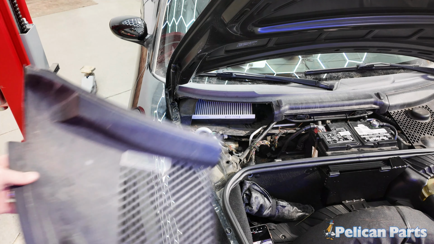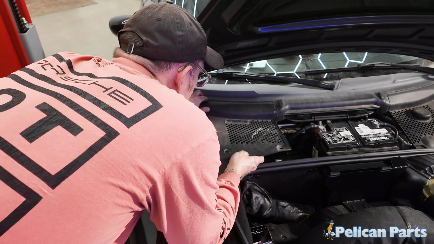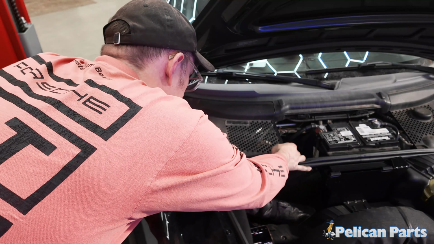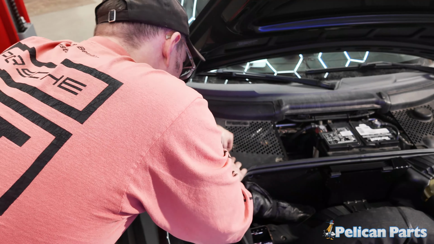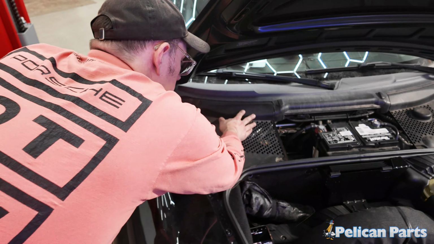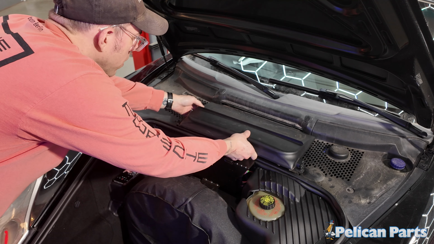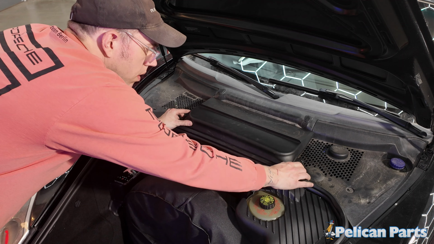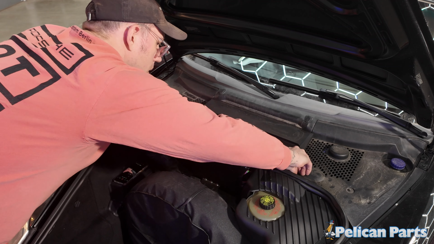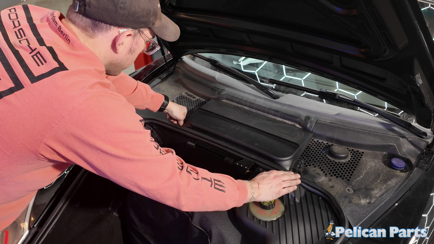We can go ahead and install our cowl cover. Making sure to clear the front seal and pressing this fastener into place on the body so that it's held in nice and tight. Do the same for our battery access cover. Tighten these quarter lock fasteners to hold that down. You'll hear a click.